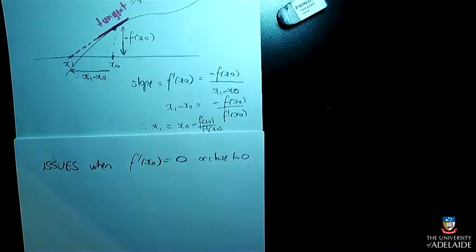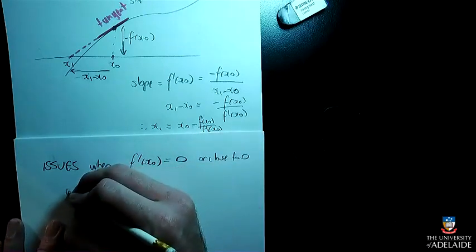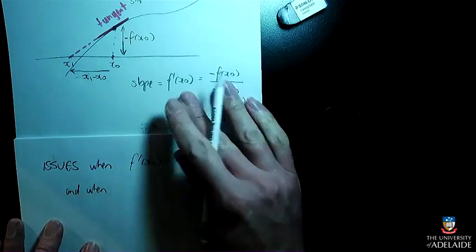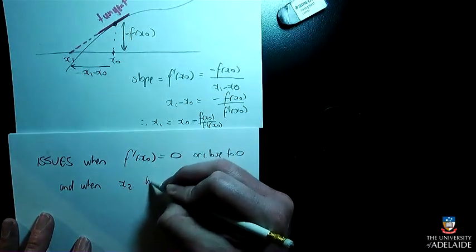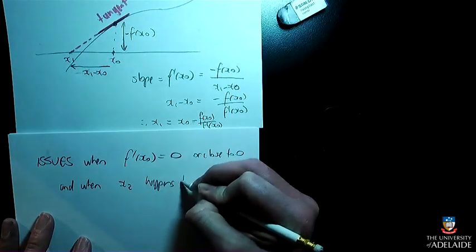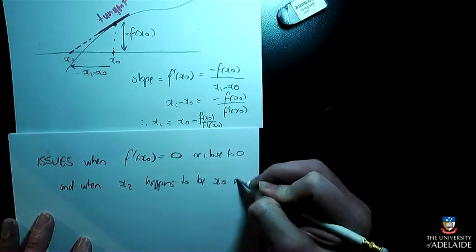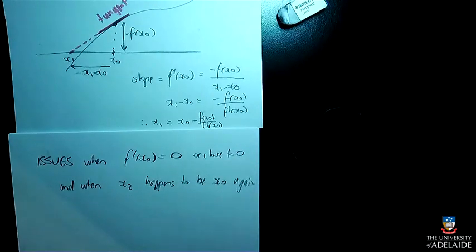And issues can also happen that sometimes you end up flipping back and forth between two numbers. If your function has a turning point in the middle of the place where you're looking, you can flip back and forth around it. And when x2 happens to be x0 again, that can happen sometimes.